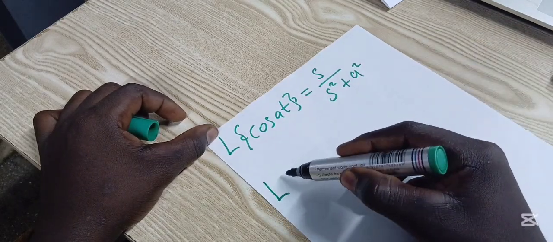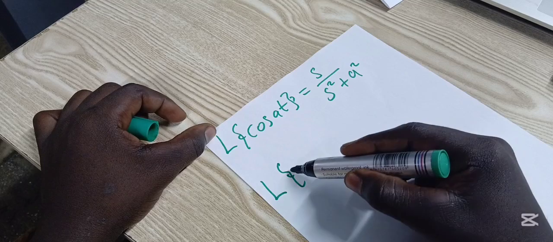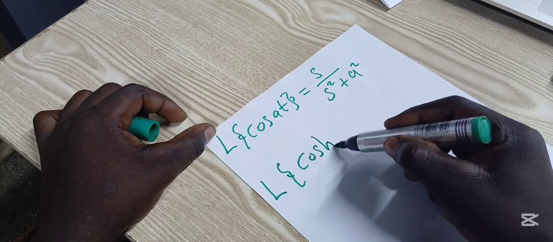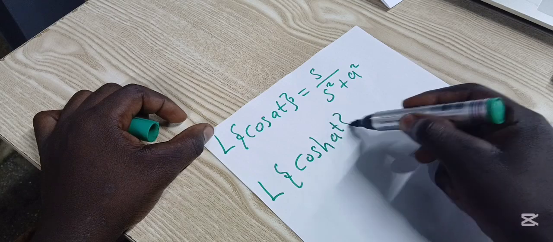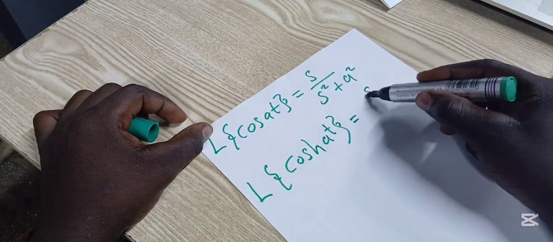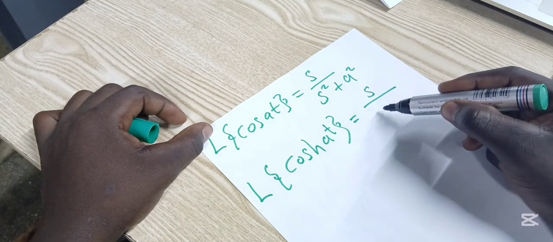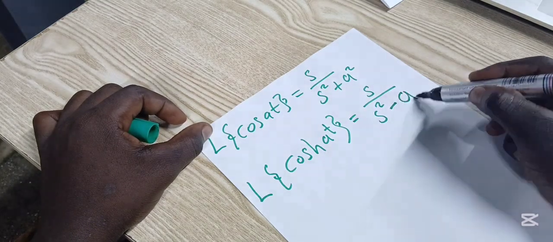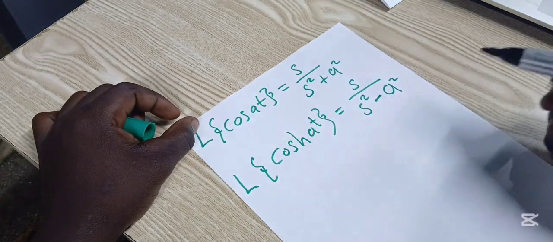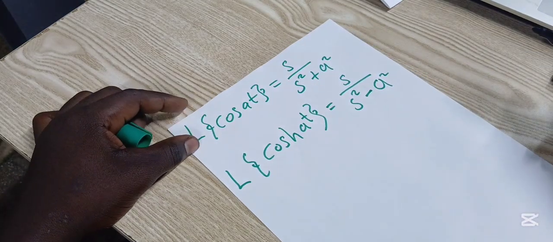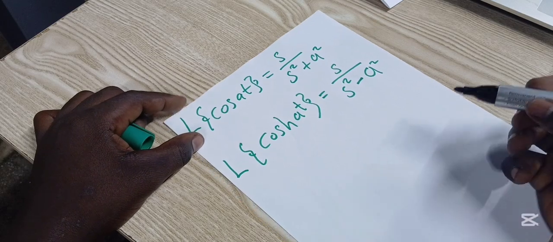The Laplace transform for a function of the form cosh at is going to give us s over s squared, in this case minus a squared. You have to know these formulas by heart before you'll be able to solve questions under Laplace transform like this.